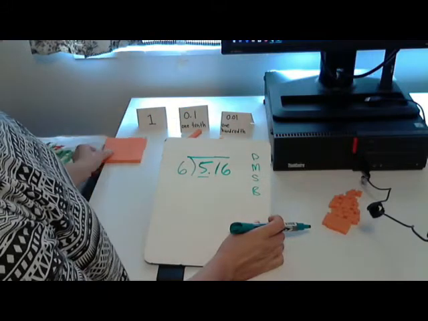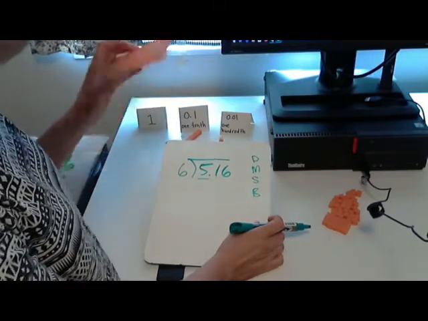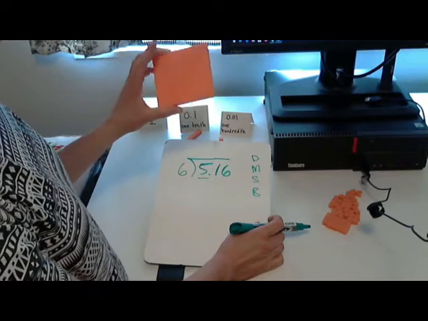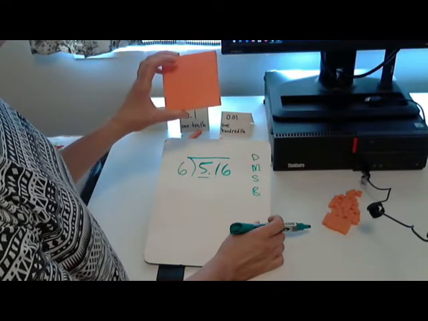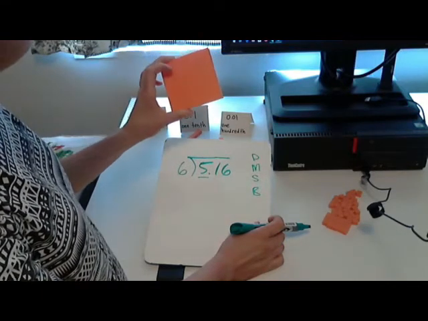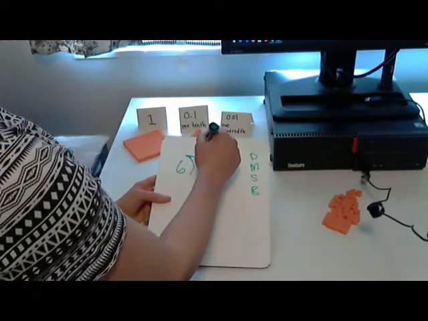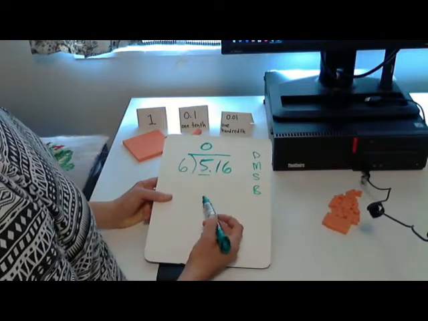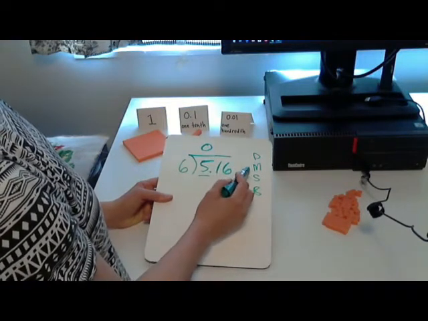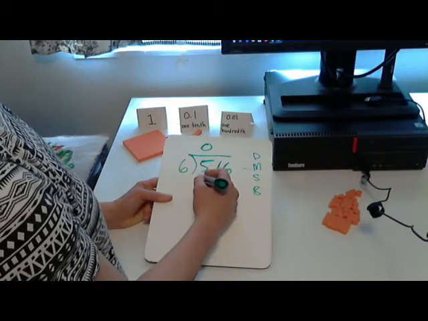No, they won't work. So what we would be doing with the manipulatives is regrouping so that we have 50 tenths instead. So to show that, you say, well, it doesn't work, I put a 0. Now we multiply. 0 times 6 is 0.